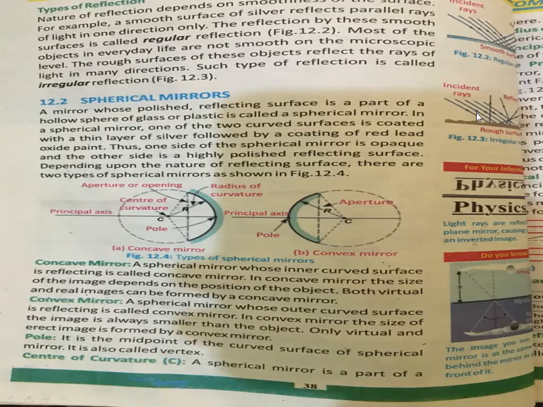Look, the incident ray strikes this rough surface, and after striking it goes this way. After striking it is going this way. After striking it is going this way. So this is not a smooth surface. This is called a rough surface. So there are two types of reflection: one is called regular reflection, another is called irregular reflection.